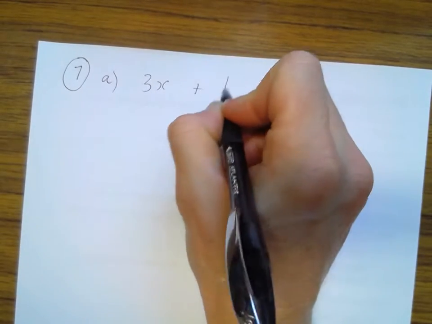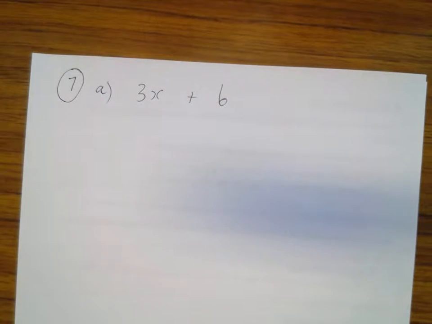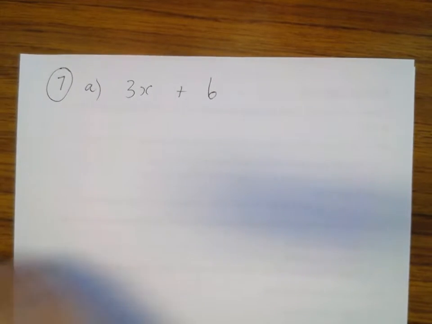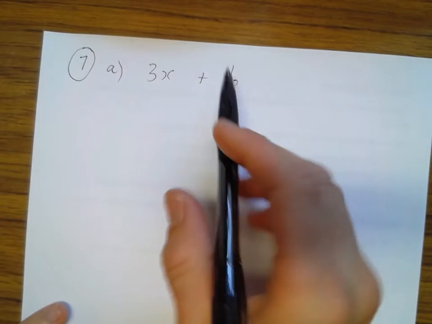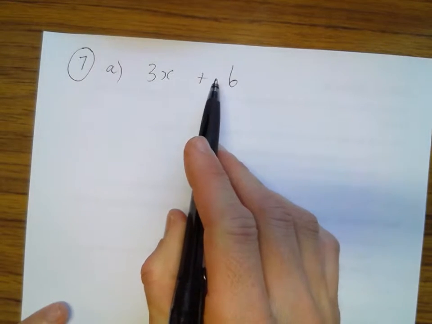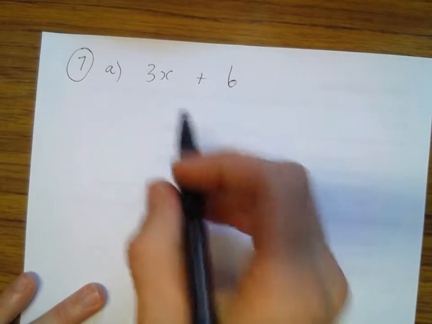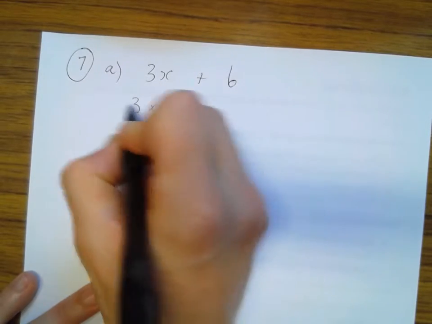3x plus 6. Okay, so especially for 8C, 8D had a really good lesson about this on Tuesday. 8C, this is possibly the first time you're looking at it, unless you've watched Mr. O'Connor's videos as well. But when we are factorising, it means to find the highest common factor between the two terms. Okay, so this is nothing but 3 times x.